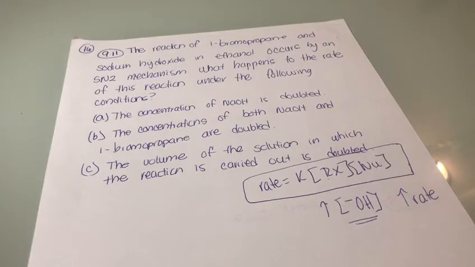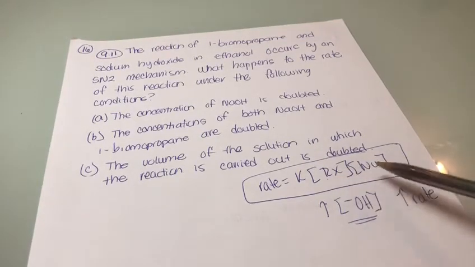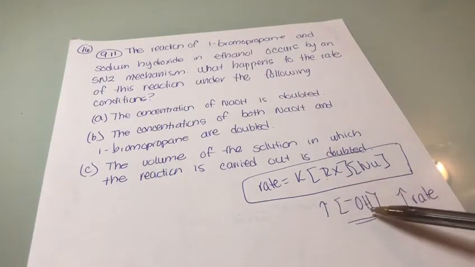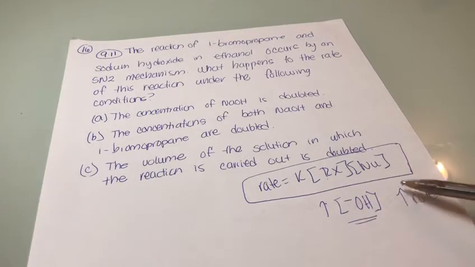Sodium hydroxide, to be more specific, the hydroxide ion, is your nucleophile. And you know that the rate determining step for the SN2 reaction includes both the haloalkane and the nucleophile. So the rate law will depend on the concentration of both the haloalkane and the nucleophile. So if you double the concentration of your hydroxide ion, which is your nucleophile in this case, then you will also increase the rate of the reaction by a factor of 2. So for A, when the concentration of the sodium hydroxide is double, that means the rate will also double.